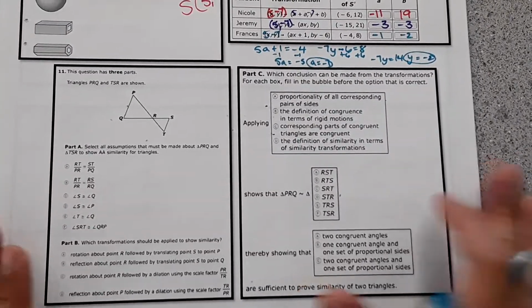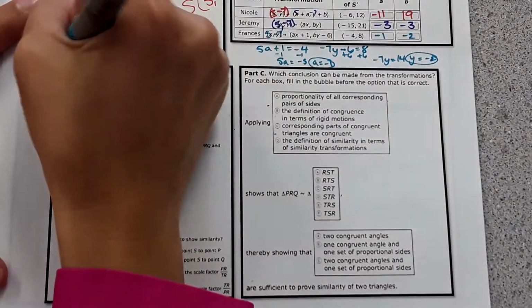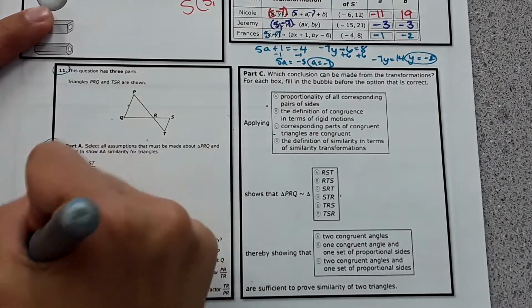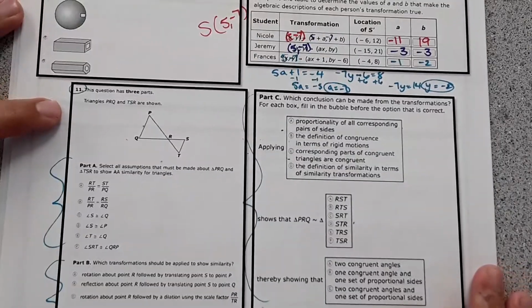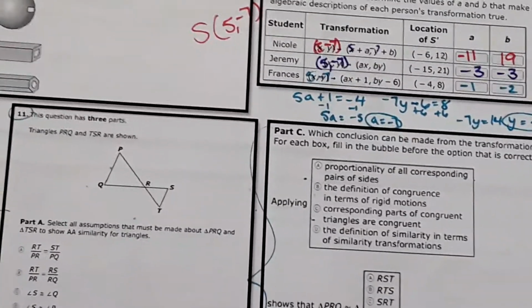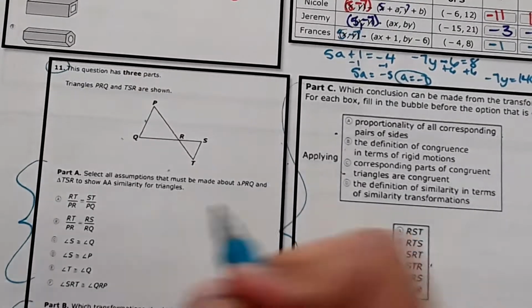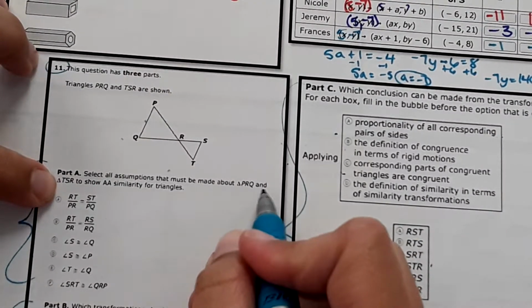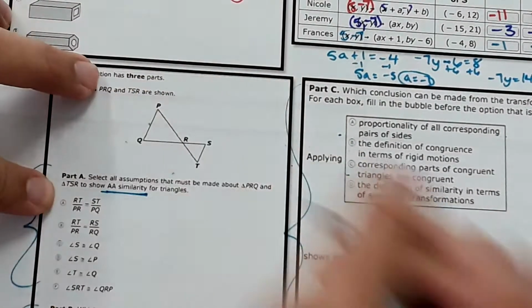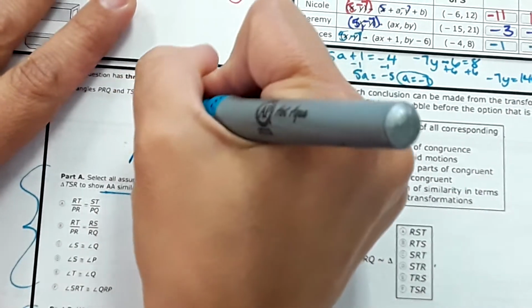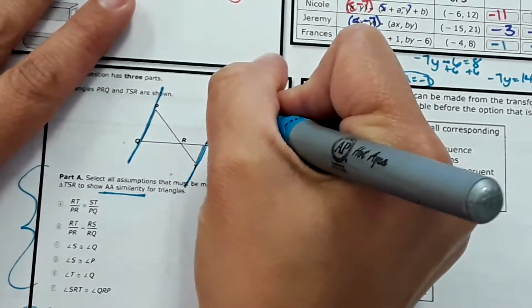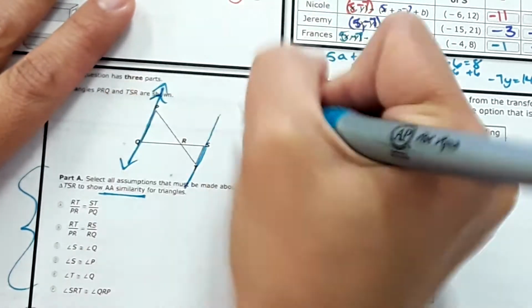Okay, and next, this last problem, and yes, this is just one problem. It's problem 11, but it has part A, part B, and part C, and they're all part of the same thing. It shows a diagram. It says to select all assumptions that must be made about triangle PRQ and TSR to show angle-angle similarity for the triangles. When you're looking at triangles like this that are similar, these lines are actually parallel. And that'll help you figure out which angles are the same.